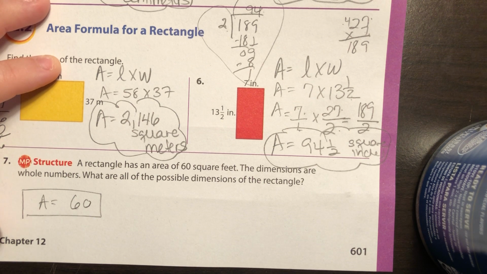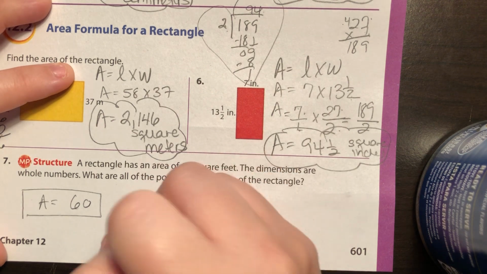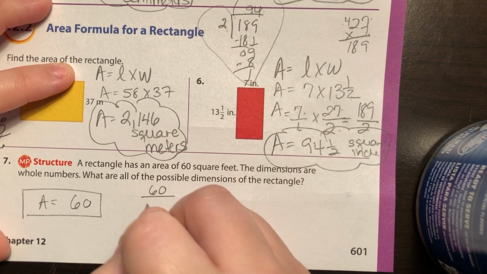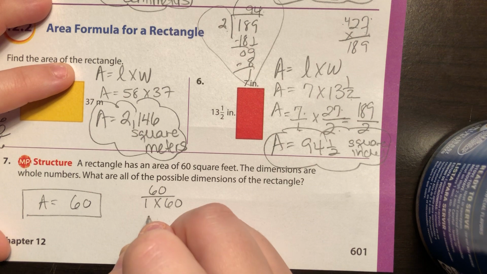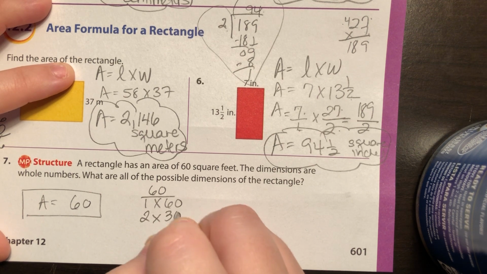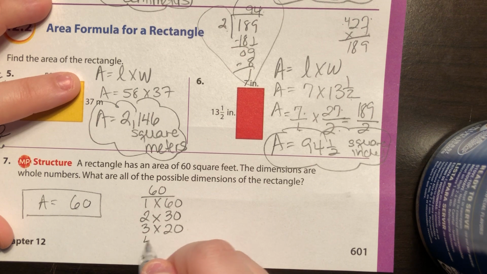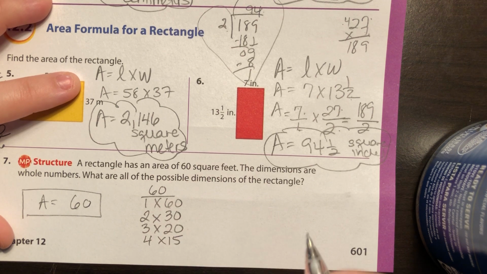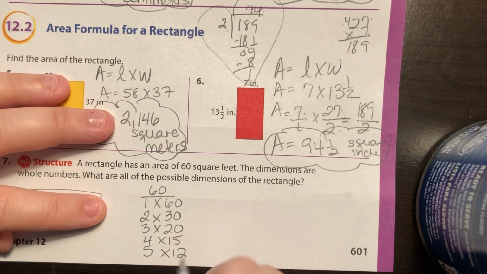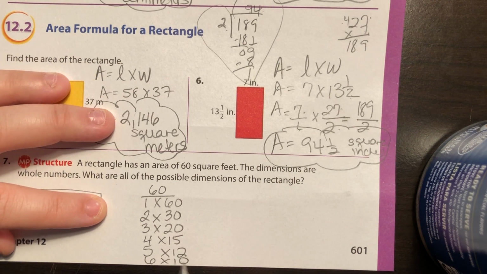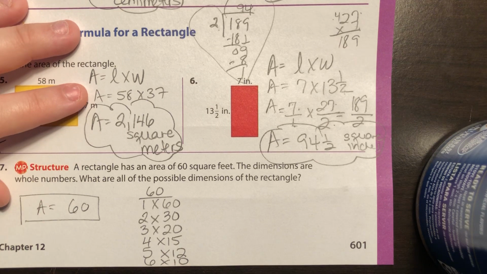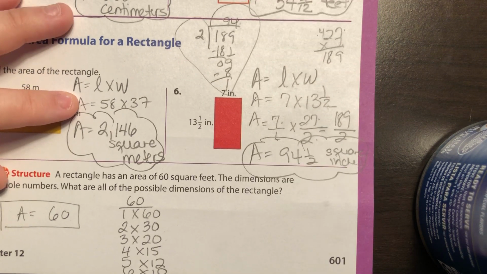That means what factors of 60 are there? Well, let's see the factors of 60. It can be 1 times 60, 2 times 30, 3 times 20, 4 times 15, 5 times 12, or 6 times 10. All of those are the possible dimensions of that rectangle.